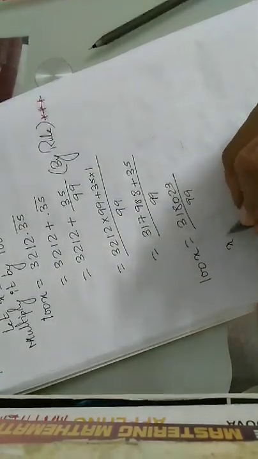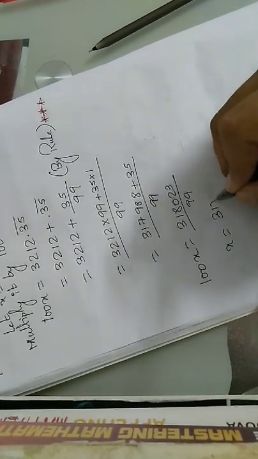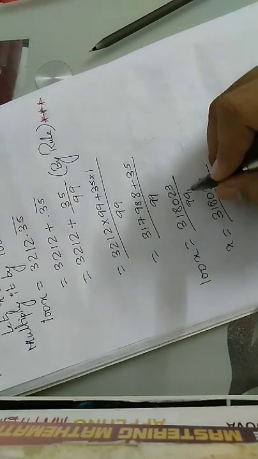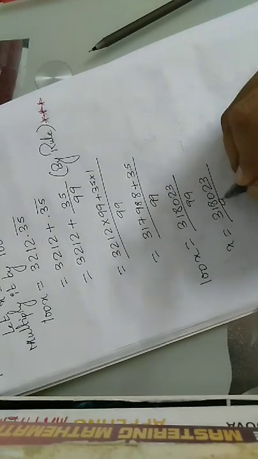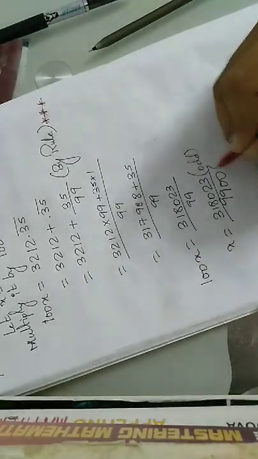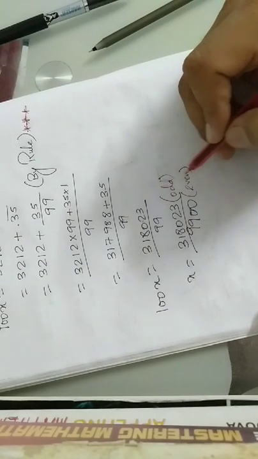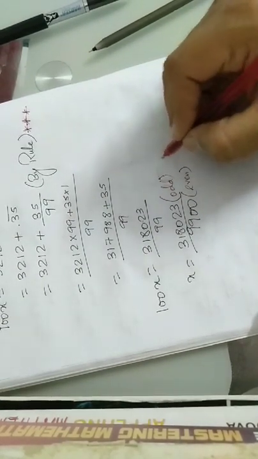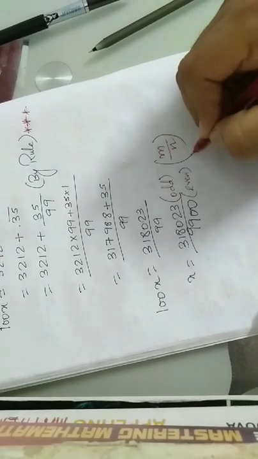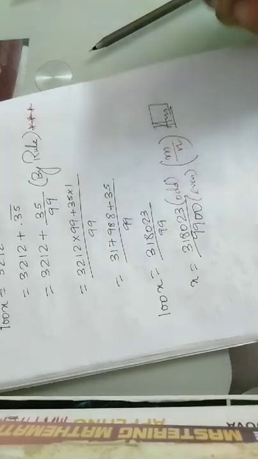So what is the value of x? Isolating x, 100 will come in the denominator. So 318023, and in the denominator 99 was already there. If 100 comes, it will get multiplied with 99 and it will become 9900. So again, students, this being an odd number and this being an even number, simplification cannot be done, and you don't need to write this in your exam. So this has now been expressed in the form of m by n, and this is thus the answer.